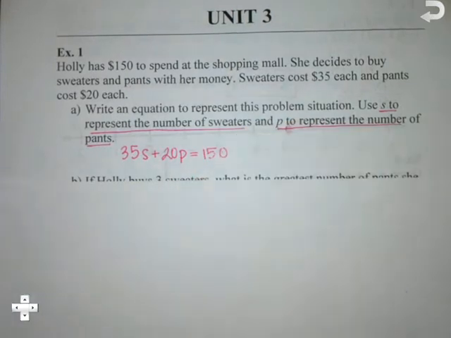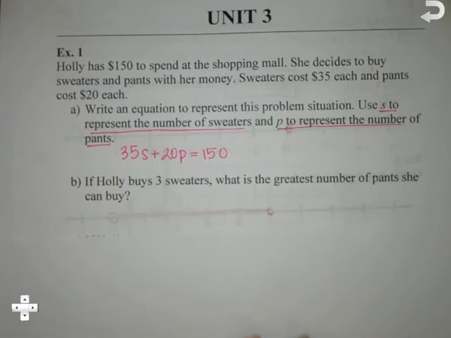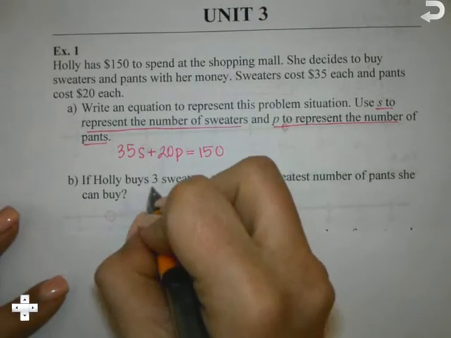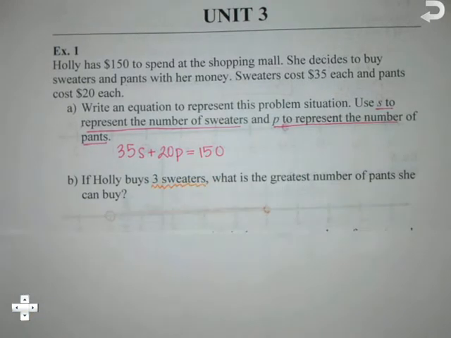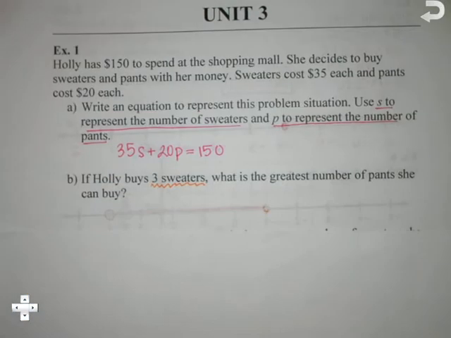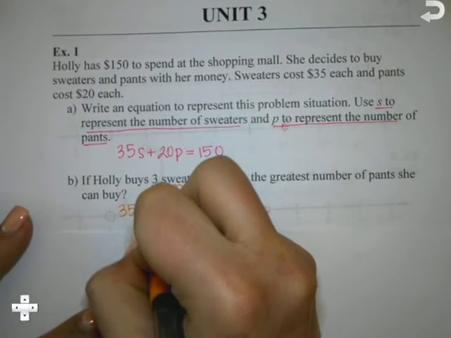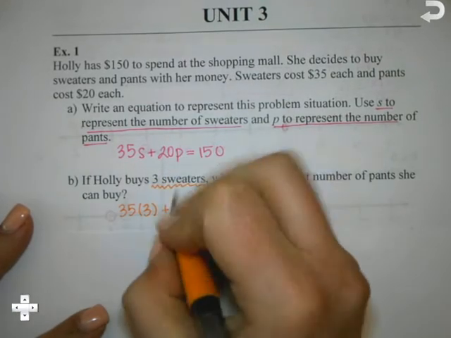We did this a lot with systems of equations, right? So this shouldn't be too bad now that we're going back to it. That's all you had to do for part A. Now, part B says, if Holly buys 3 sweaters, what is the greatest number of pants she can buy? So I know for sure that she bought 3 sweaters. So how would I plug that into this equation? So 35 times 3, and we're trying to solve for how many pants. So plus 20p, and she still has $150.